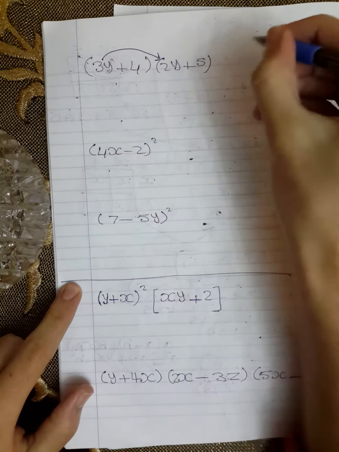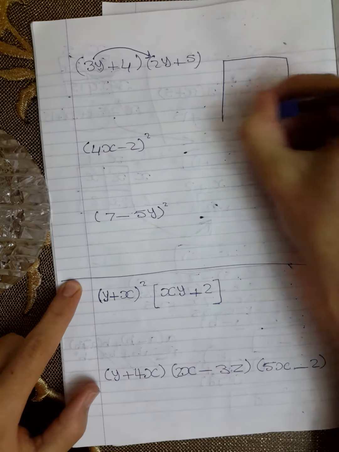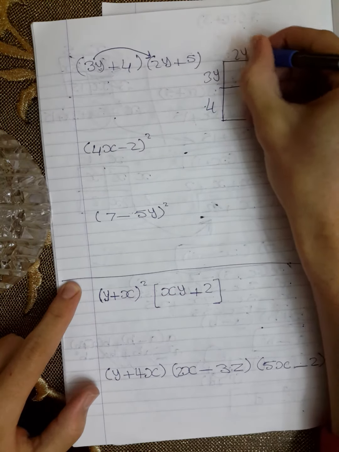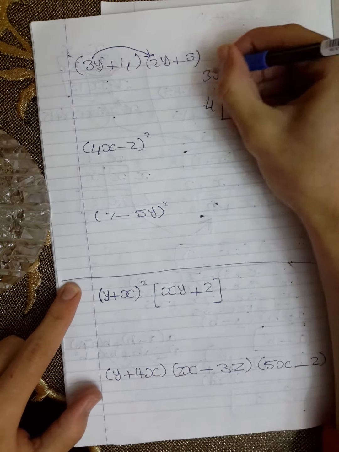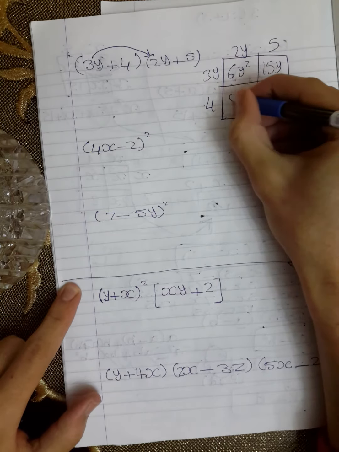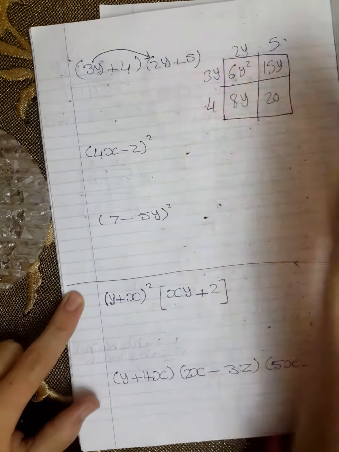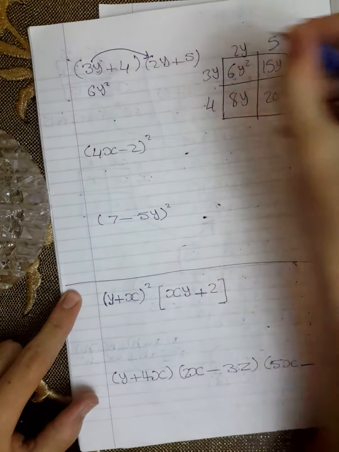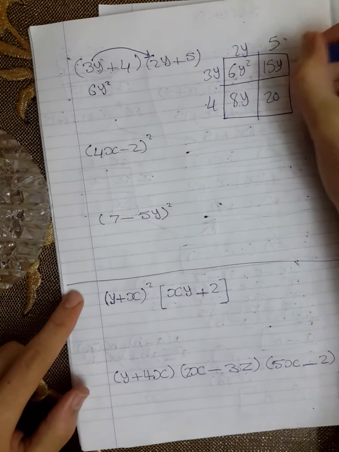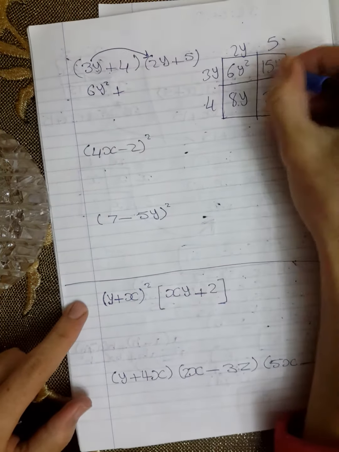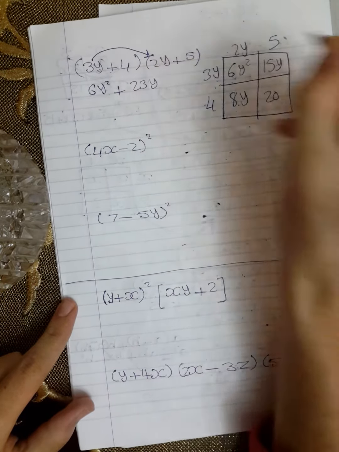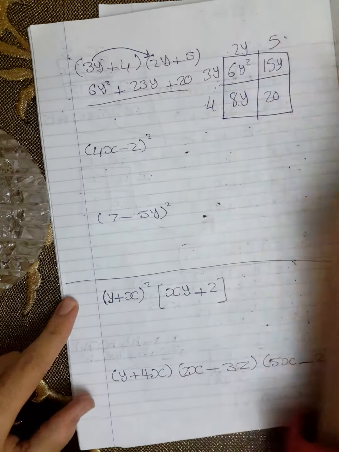Okay, again, we will use now the table way. 3y, 4 and 2y, 5. Multiply: 6y squared and 15y, 8y and 20. So you get this 6y squared. I can add the 8 and the 15. They are like 23y plus 20, and then you get the answer.